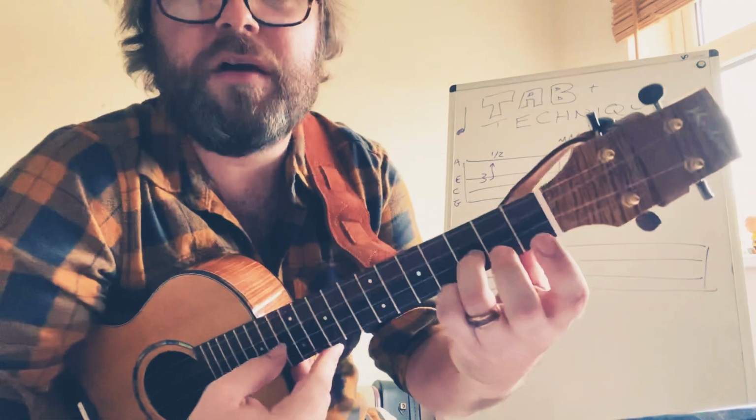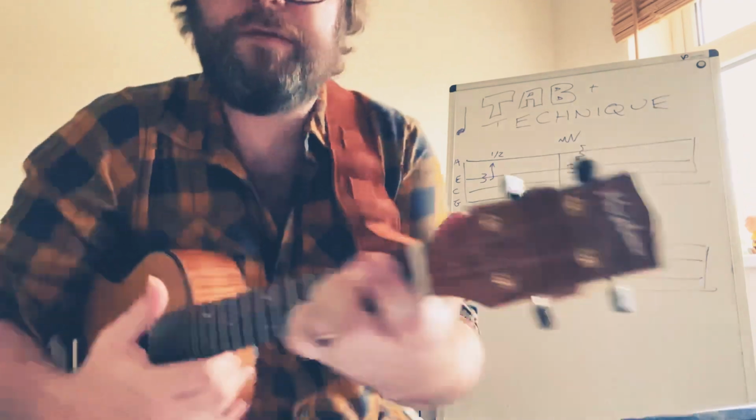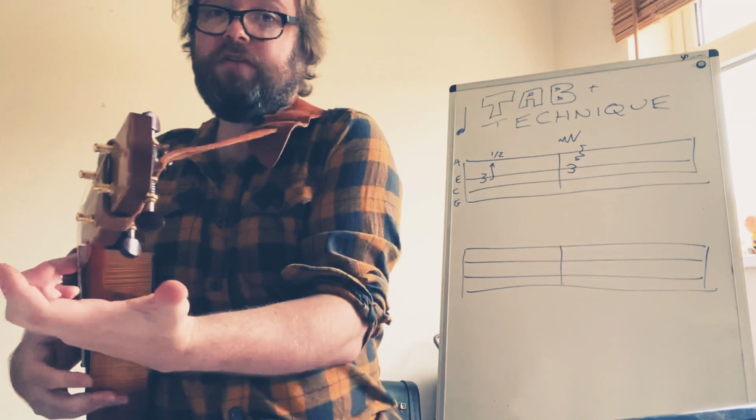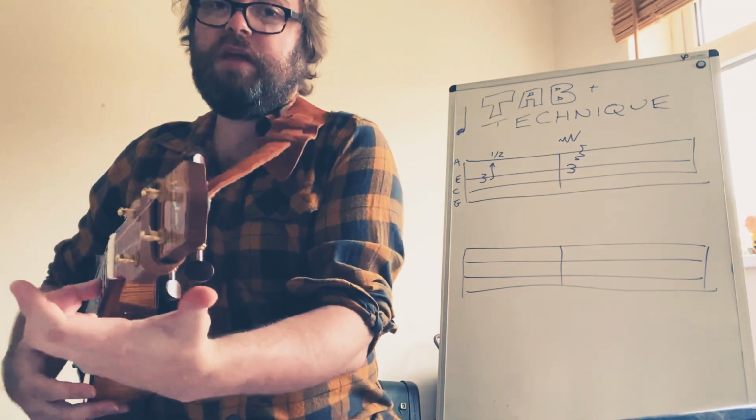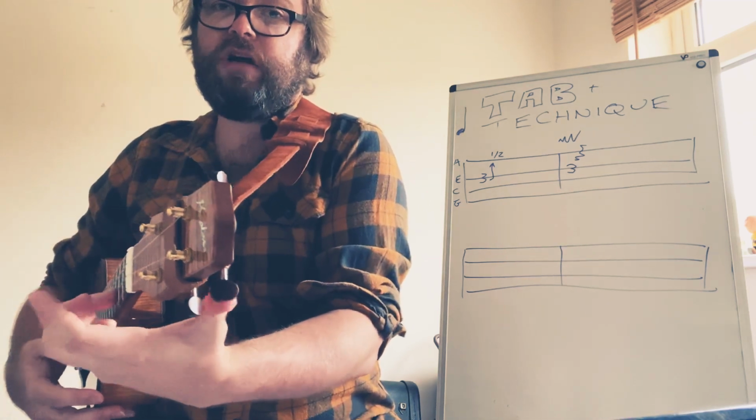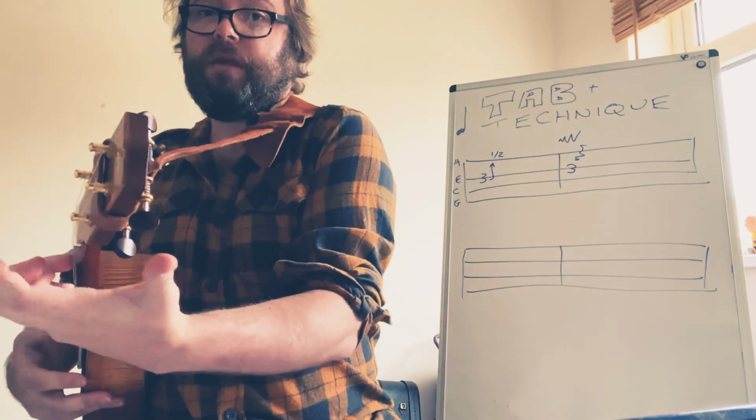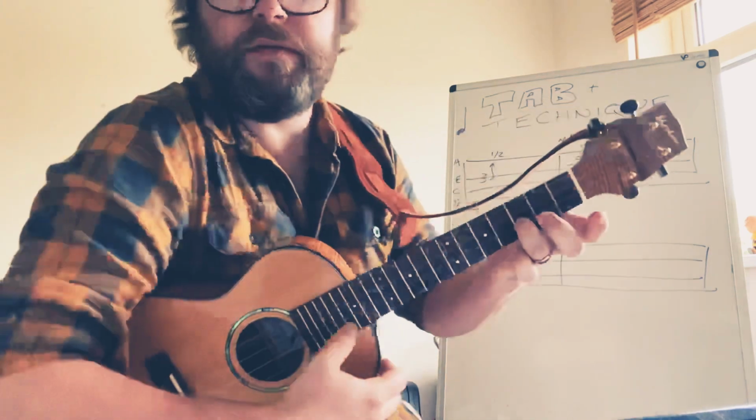My favourite tip for vibrato is to, first of all, and this is crucial, take your thumb off the back of the uke. So the only thing in touch with your uke is the finger that's actually doing the vibrato.